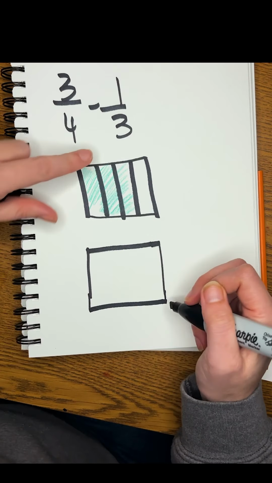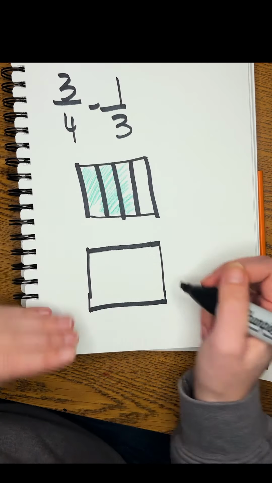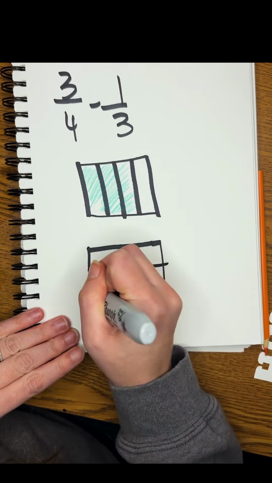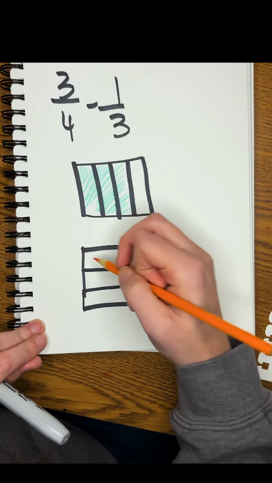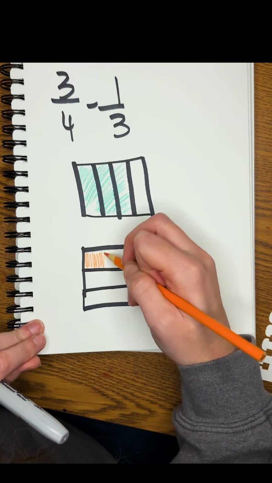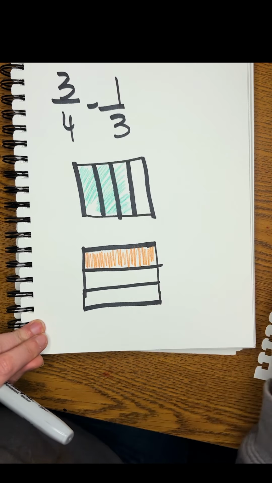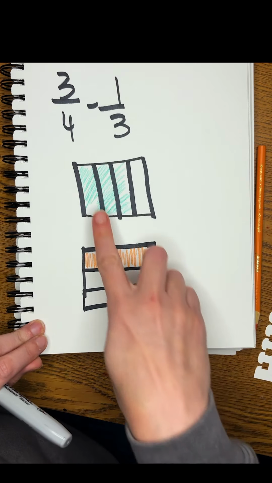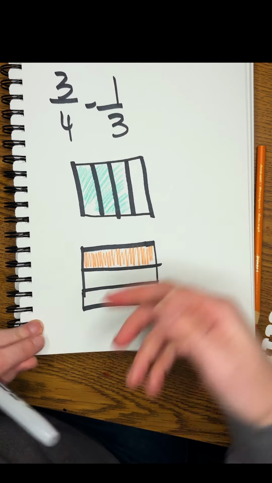What I mean is here we drew our fraction in vertical lines. For this fraction, we're going to draw horizontal lines. And we're going to shade in 1/3. From here, what we're going to do is take these vertical lines, these 3 lines, and pull them down into our 1/3.